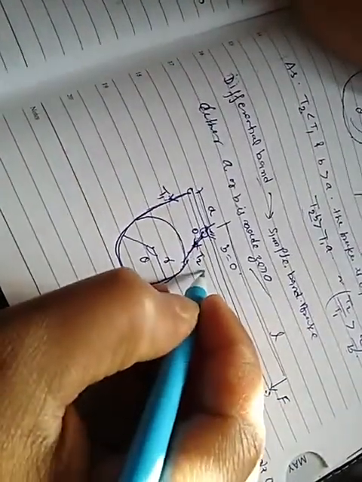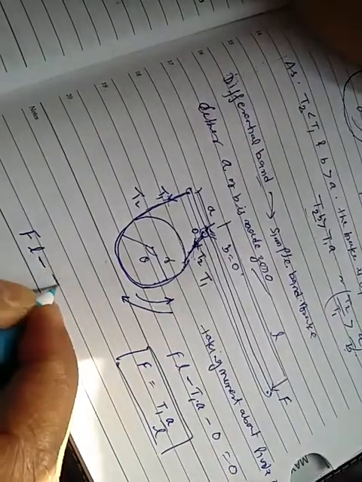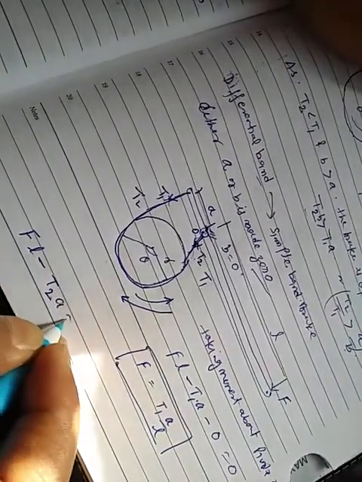similarly it becomes this is T1, the tight side, and this is T2, the loose side, so all the terms will be the same here. That is FL minus T2A equal to 0.